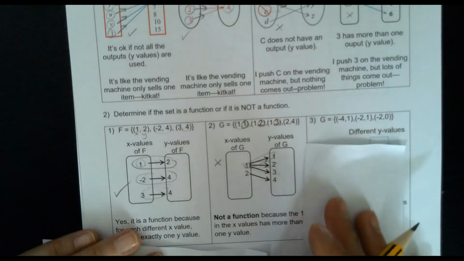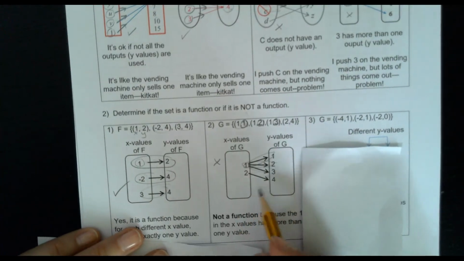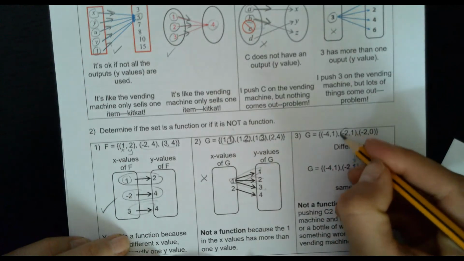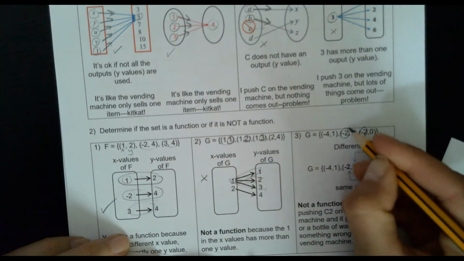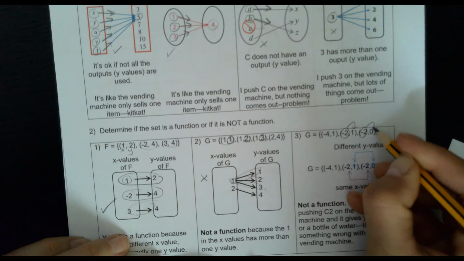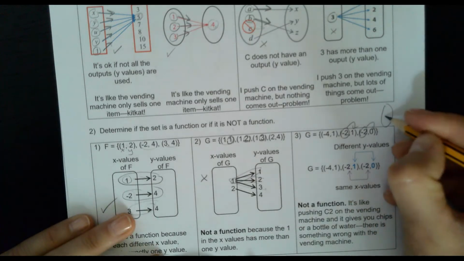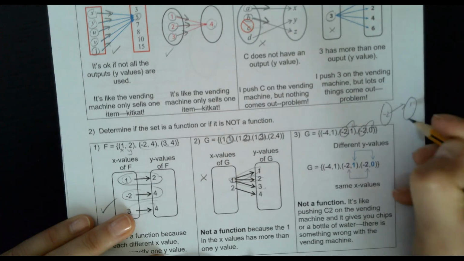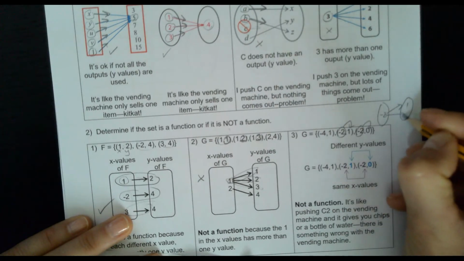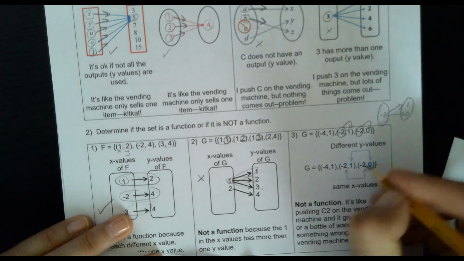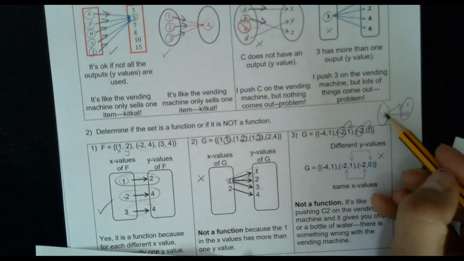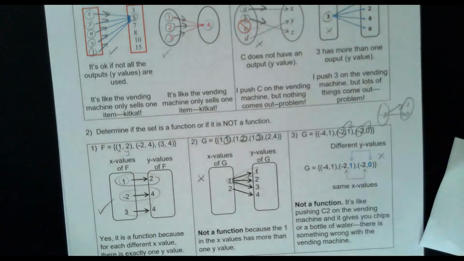Now, some people don't need to make it as a mapping. They can just sort of look at the ordered pairs and go, oh, if I push -2, I'm going to get a 1 and a 0. So in my head, I go like this. If I push -2, I'm going to get a 1 and I'm going to get a 0. So that means no, this is not a function because I have 2 things coming out of the vending machine.